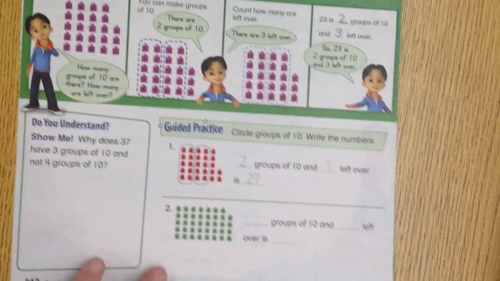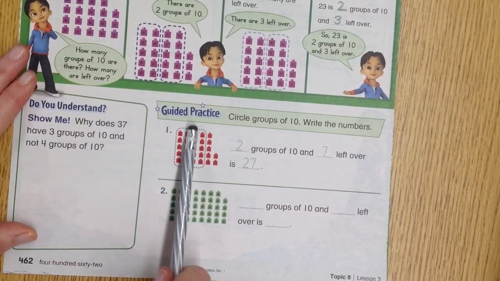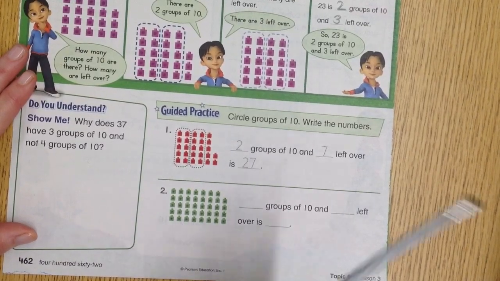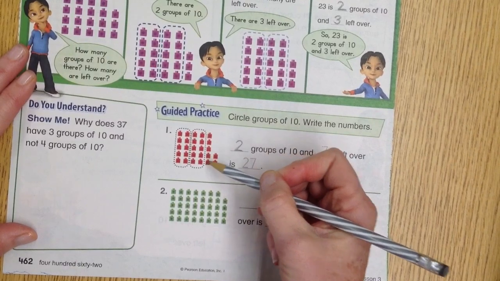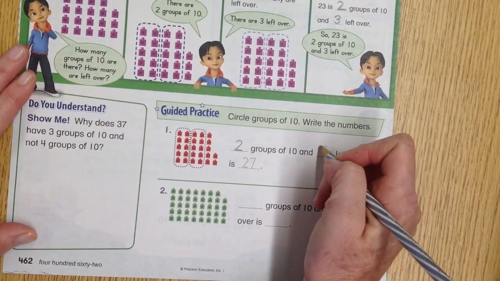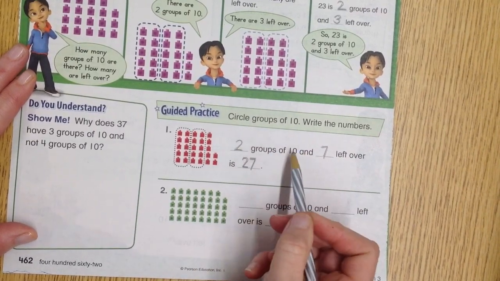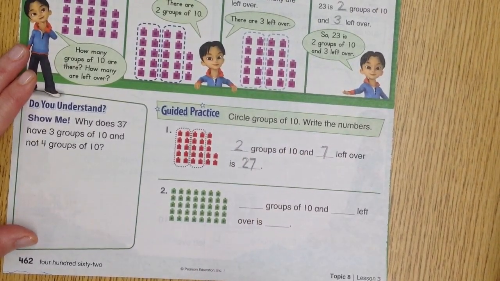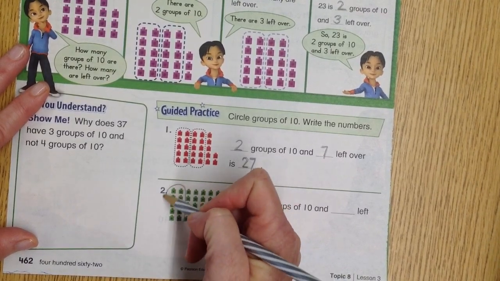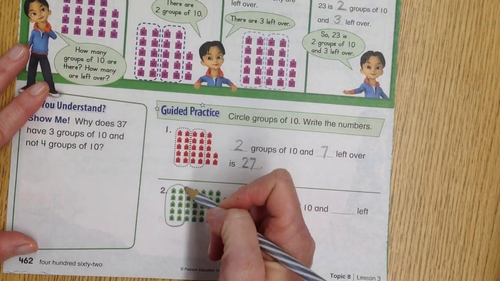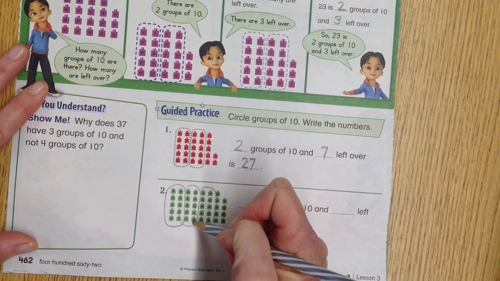So number 1, circle the groups of 10, write the numbers. So they've circled 1 group, 2 groups of 10, and then we have 1, 2, 3, 4, 5, 6, 7 left over. So our number is 27. 2 10s, 7 1s. Here we have 1, 2, 3, 4, 5, 6, 7, 8, 9, 10. So every 2 rows is going to be a group of 10. Kind of going fast through here.